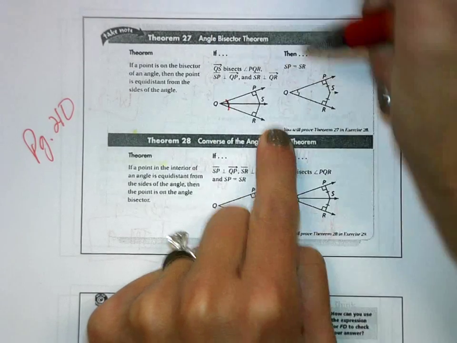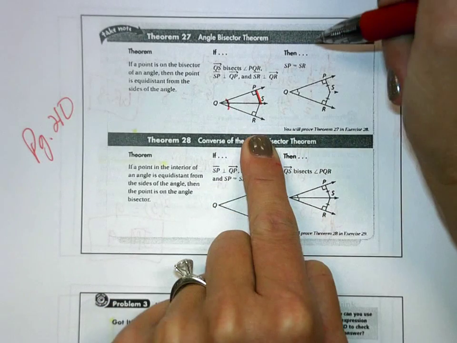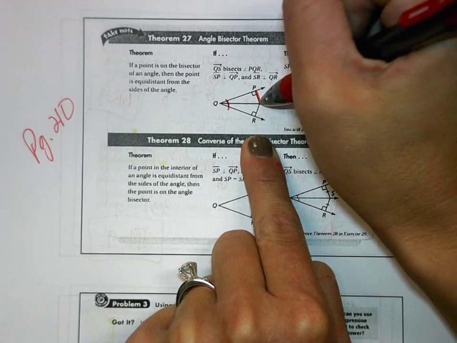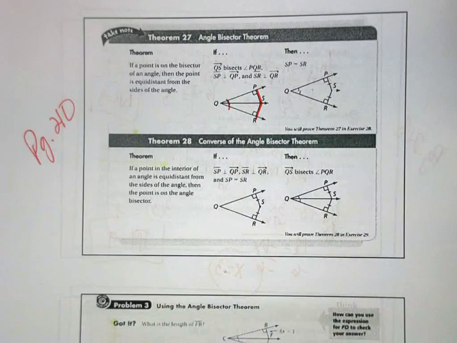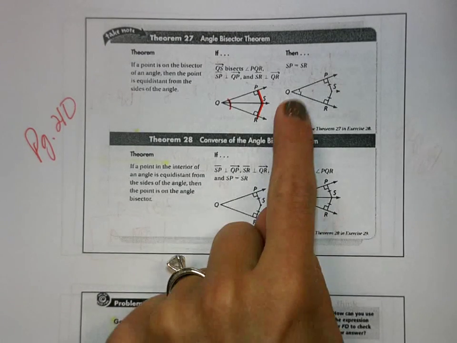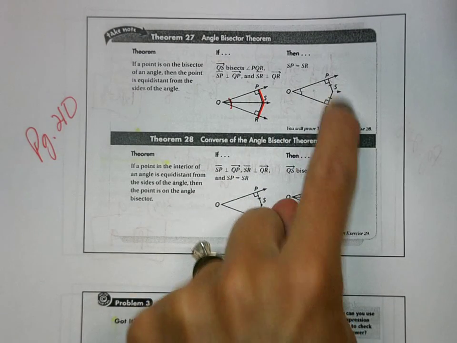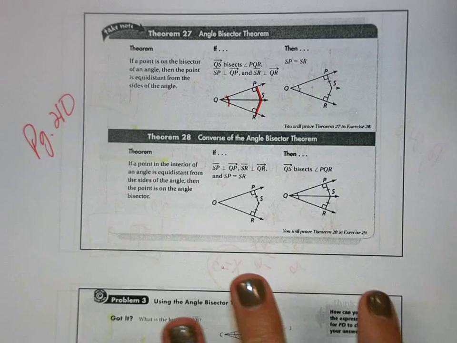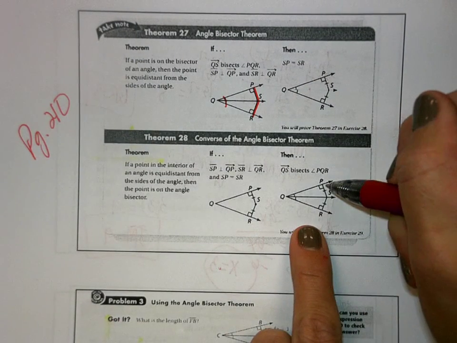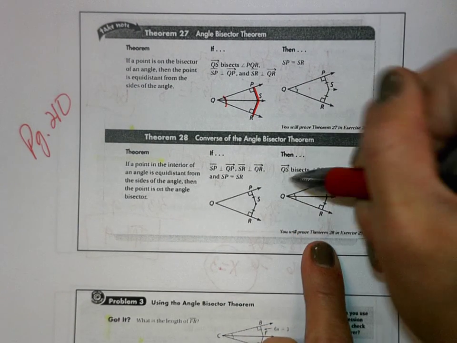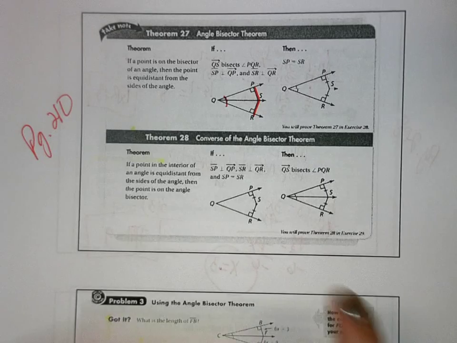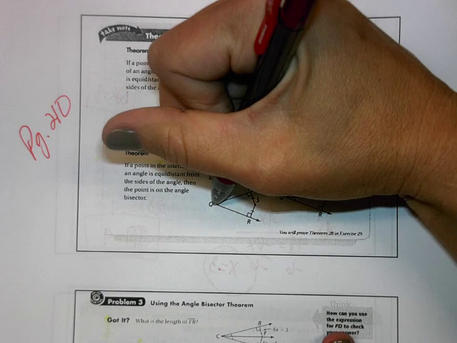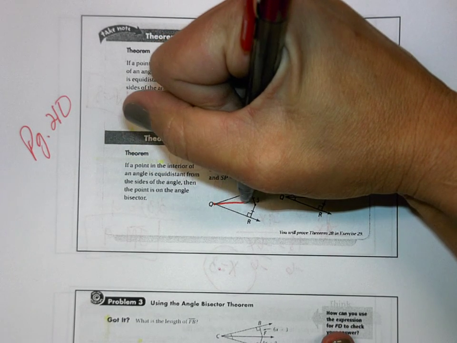That also means that PS is equal to SR. So they're showing you here that the angles are equal and your sides are equal. And then the converse is true. If you have two side lengths here that are equal, then that means that the angles will also be equal if you draw the line between these two.